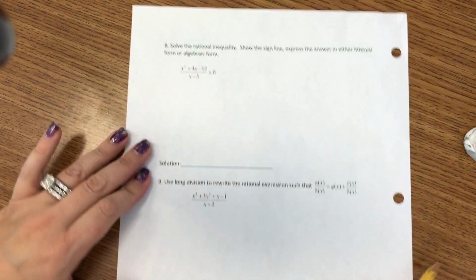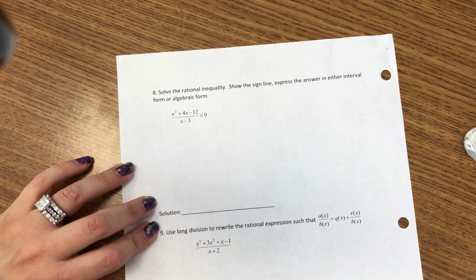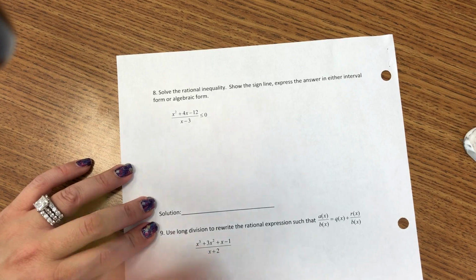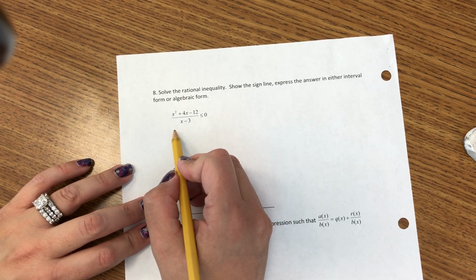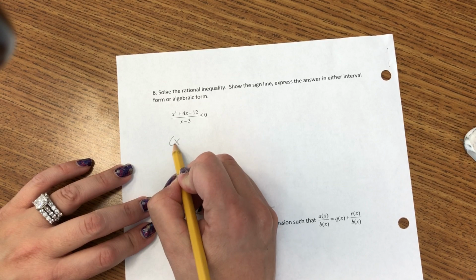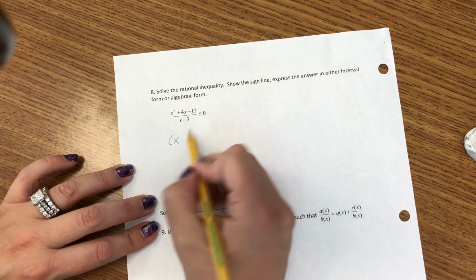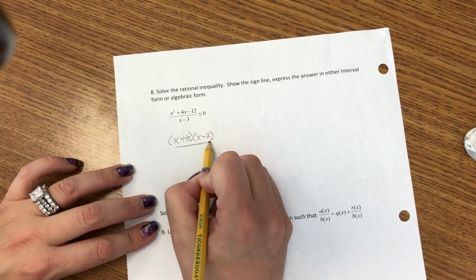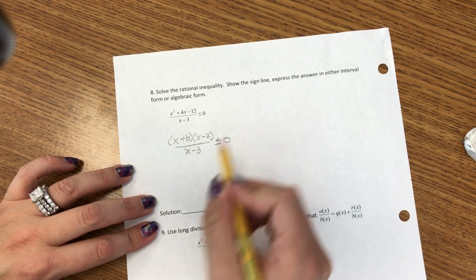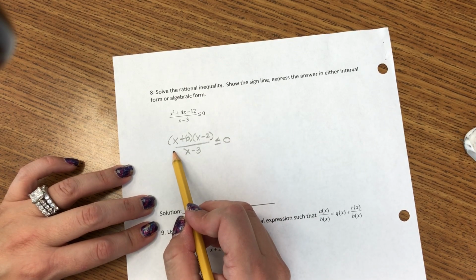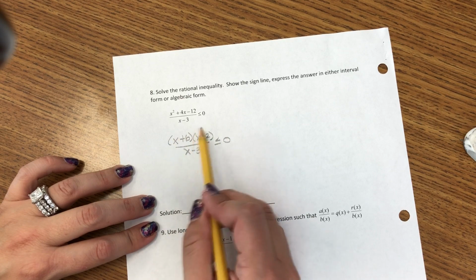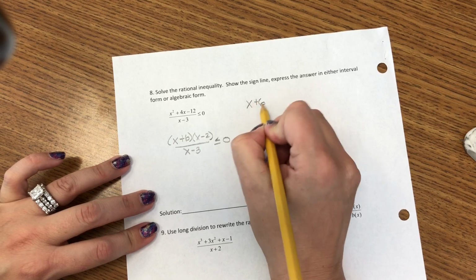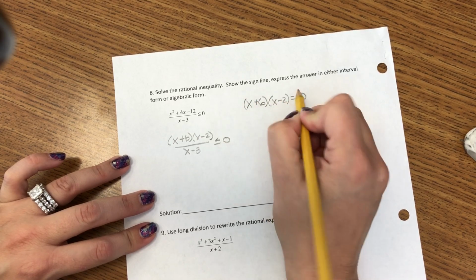Okay, for number 8, oops, sorry, you can't see it. All right, for number 8, solving the inequality, I'm going to find the numerator factors. No, it doesn't. 6 and 2. Oh, yes, it does. But nothing eliminates or cancels, so I don't need the factors. I can just set the numerator equal to 0 to find the zeros.